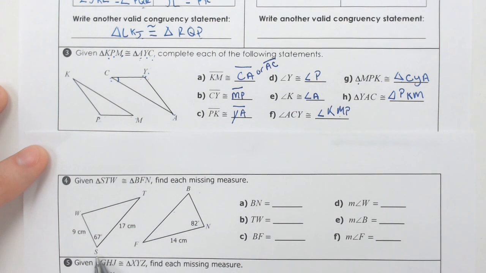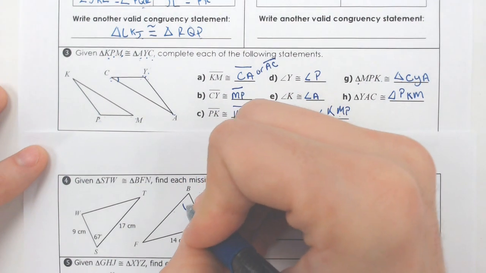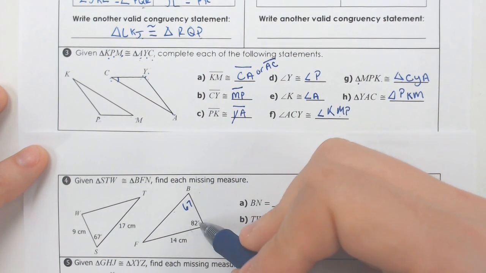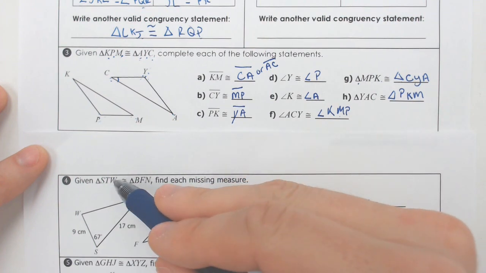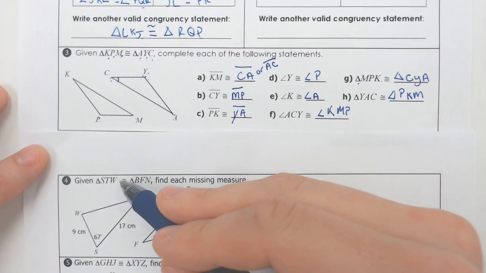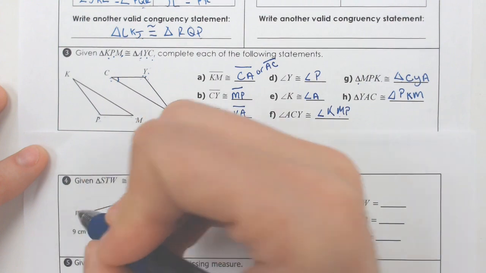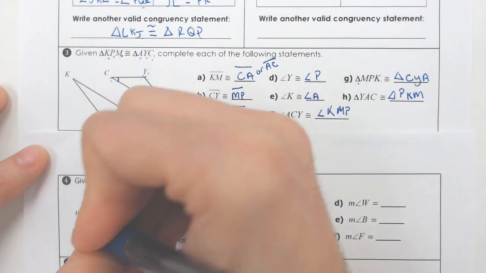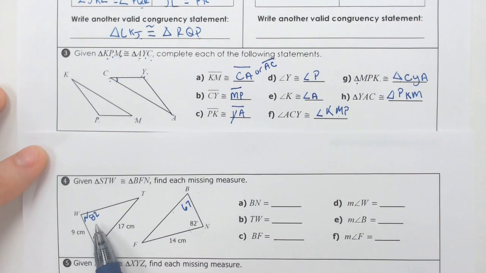So angle S is equal to angle B, so I can fill in 67 there. Whereas here I have an 82, and that is on angle N. I could fill that in on angle W, and that is going to be 82. So I put an N and then I put an 82. You could just put the 82.